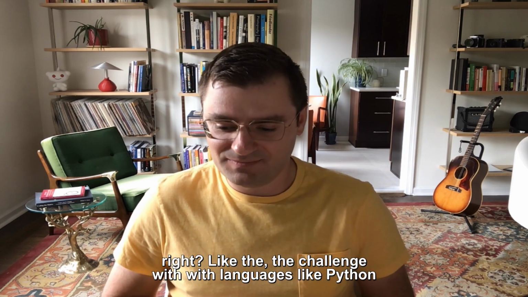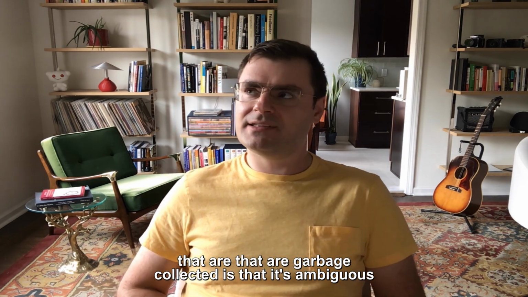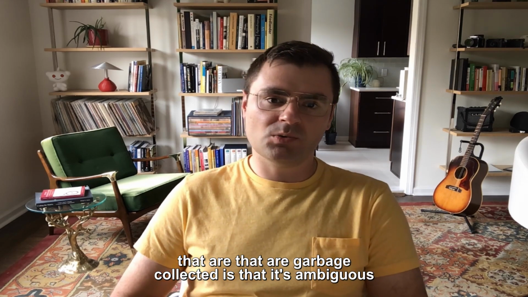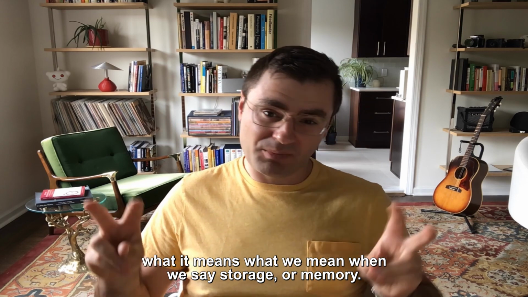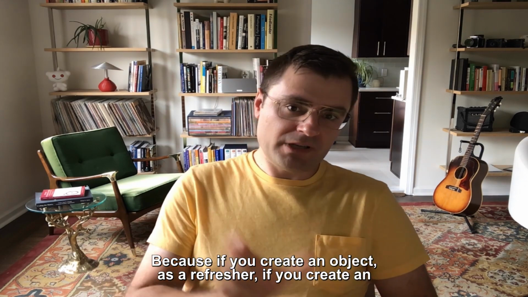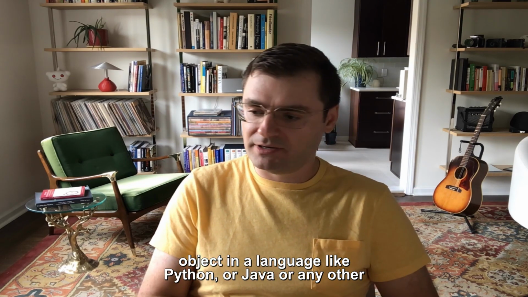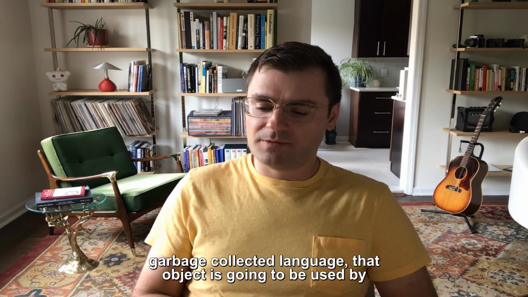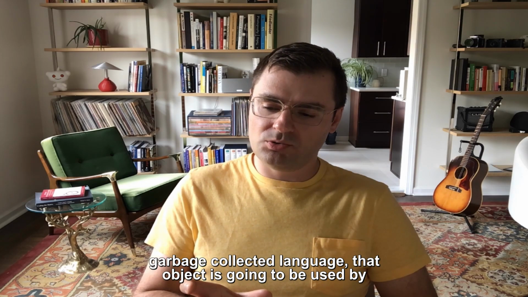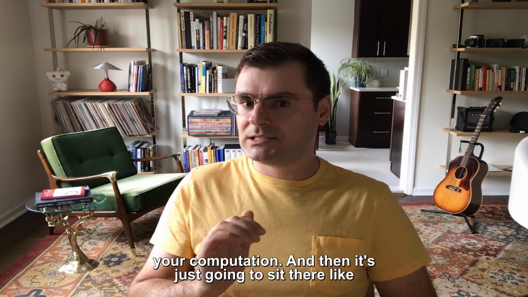The challenge with languages like Python that are garbage collected is that it's ambiguous what we mean when we say storage or memory. Because if you create an object, as a refresher, in a language like Python or Java or any other garbage collected language, that object is going to be used by your computation, and then it's just going to sit there.